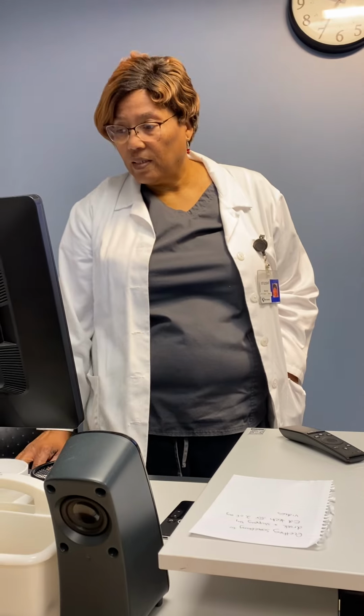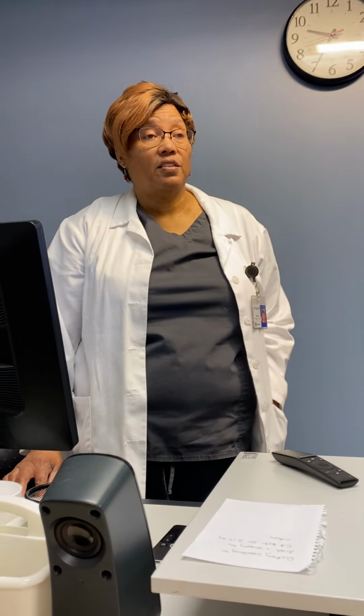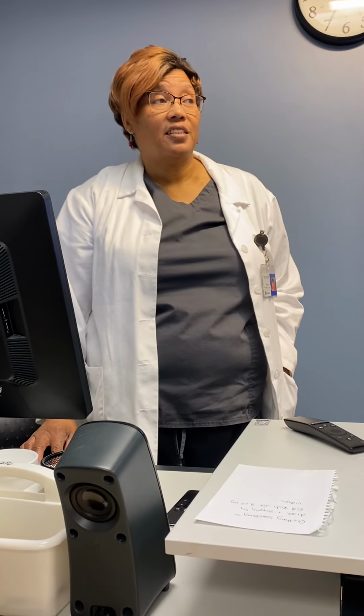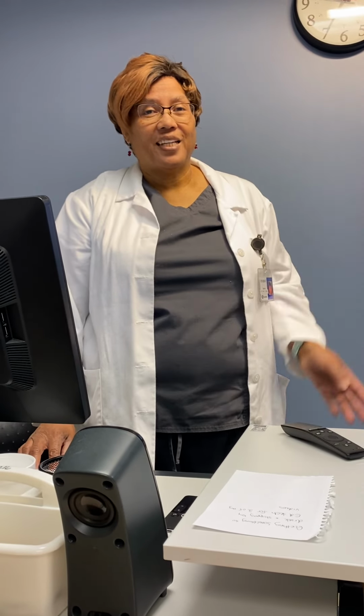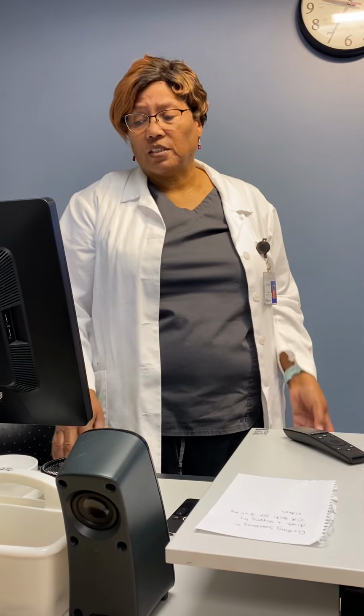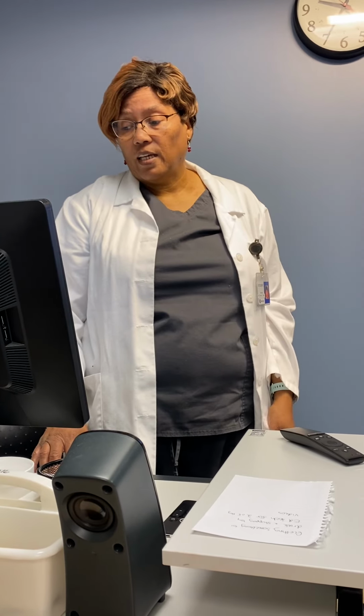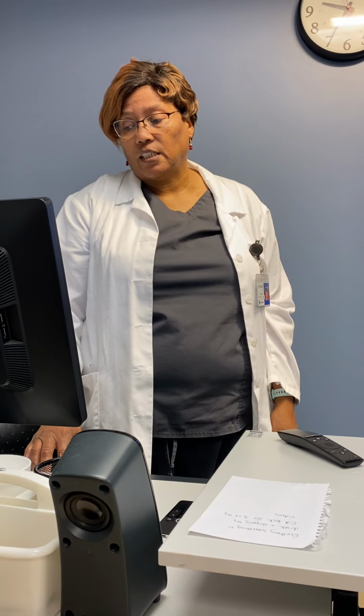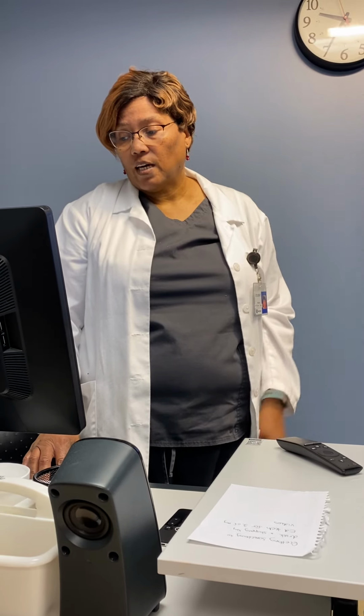Some signs and symptoms are very dry skin and pruritus, the itching. I think they give people a lot of creams to help with that. Also irregular heart rhythms, muscle weakness, seizures, lethargy and somnolence, and confusion.